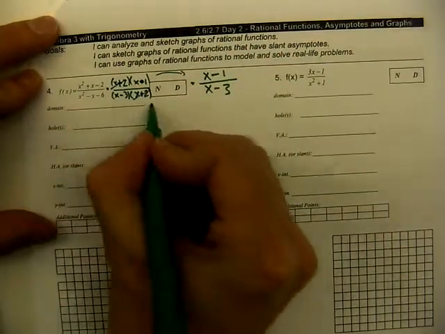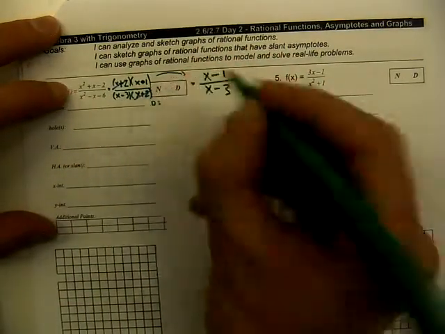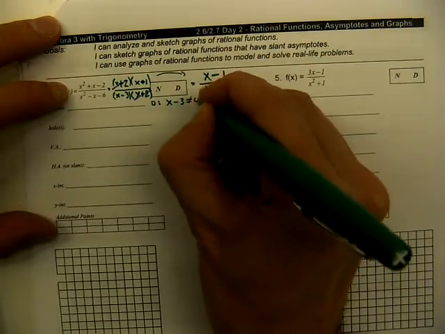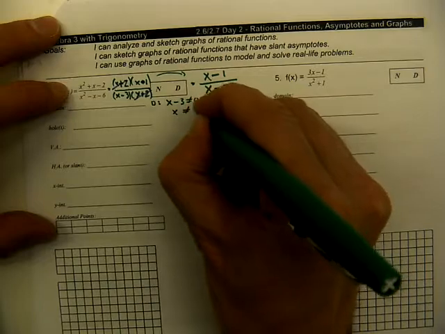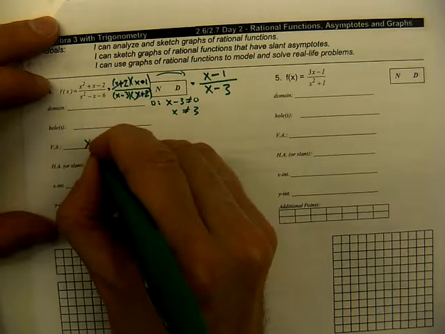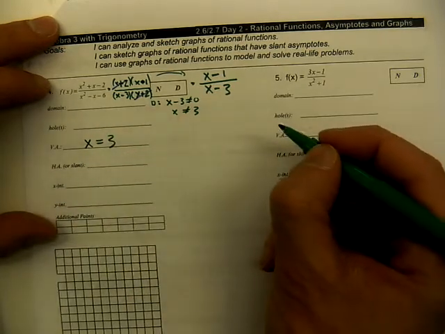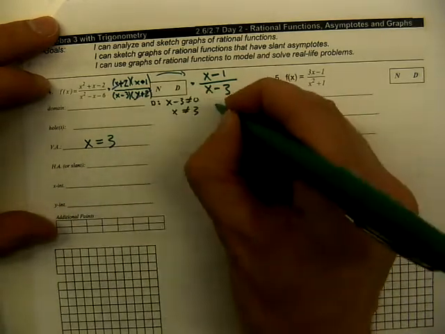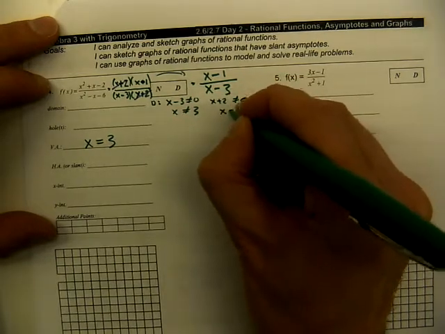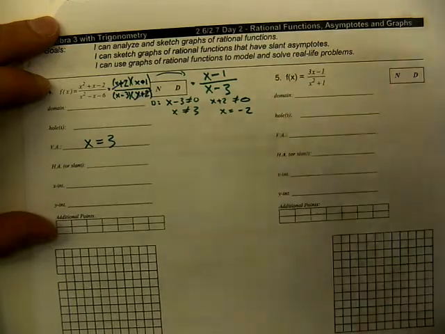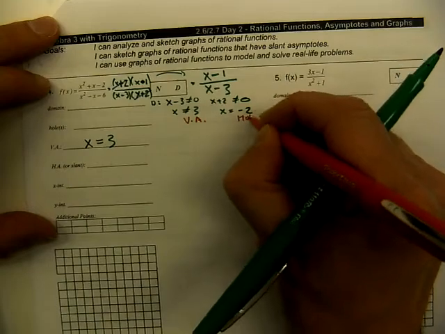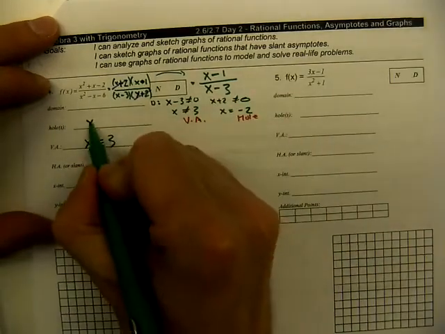So when we're looking for the domain, typically we take that denominator, we say it cannot be equal to 0, and that means x cannot be 3. We cannot have an input of 3, so that will be the location of my vertical asymptote, x equals 3. And then when we take the other factor of x plus 2, and we say it cannot equal 0, then that means x cannot be -2. That is not a vertical asymptote. That's going to be the hole in our graph. So that's where the hole will be located, at -2.